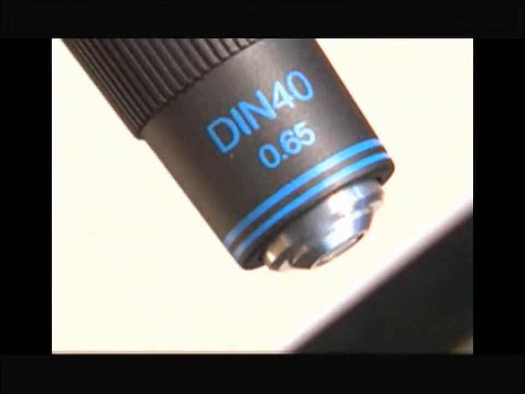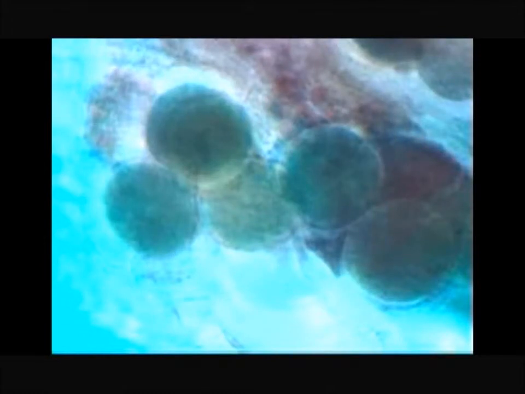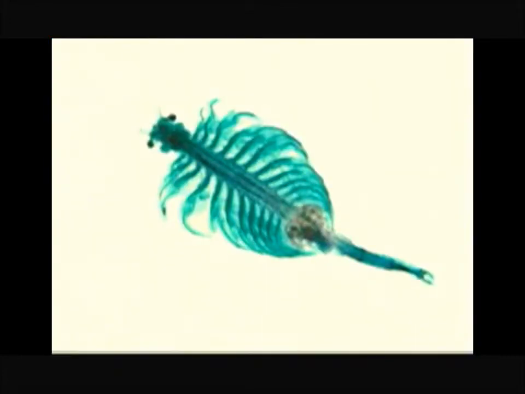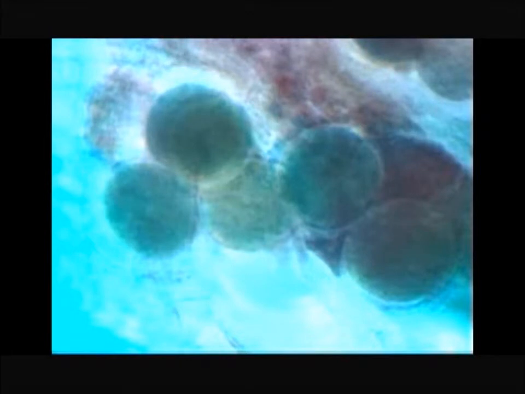When you combine a 10-power eyepiece with a 40-power objective, the overall magnification becomes 400. These are the brine shrimp's eggs magnified 400 times. Each magnification teaches us something new and different about a specimen.